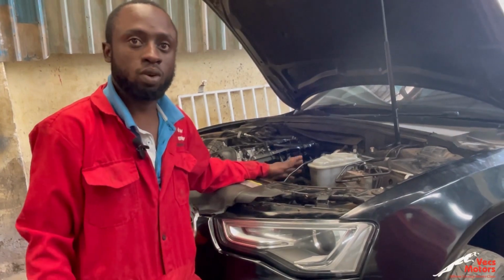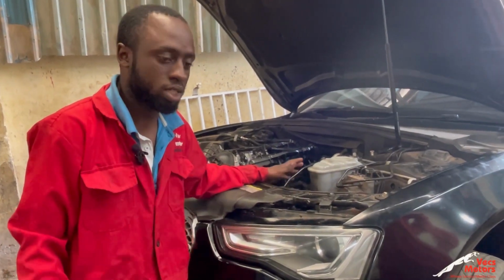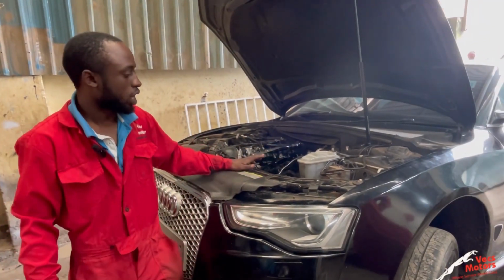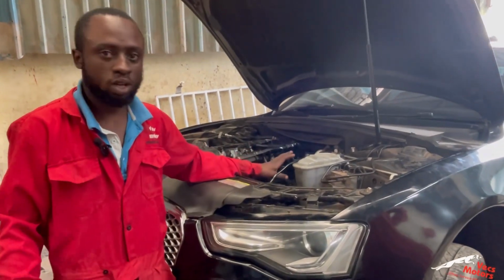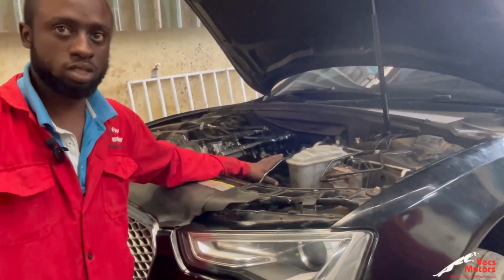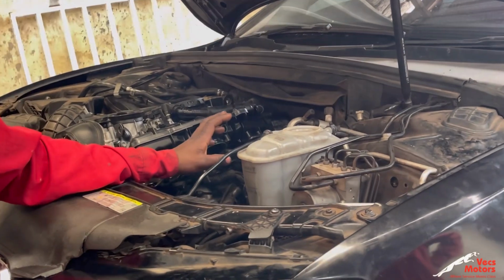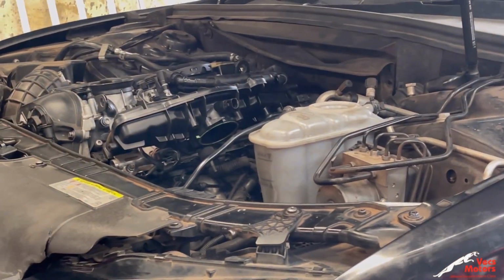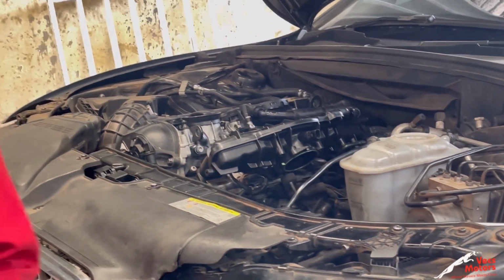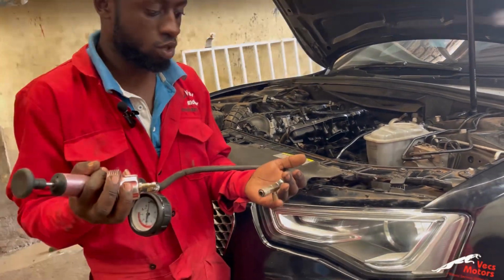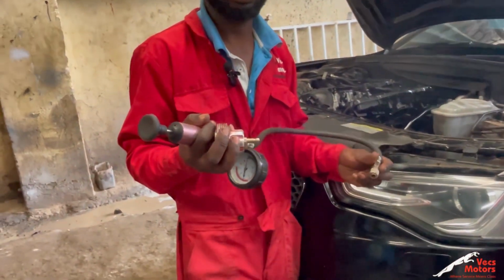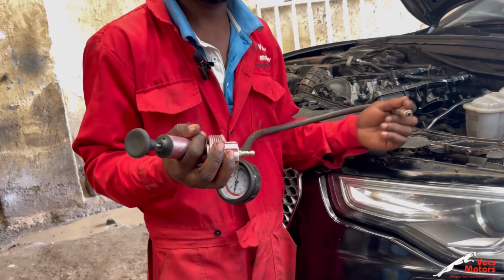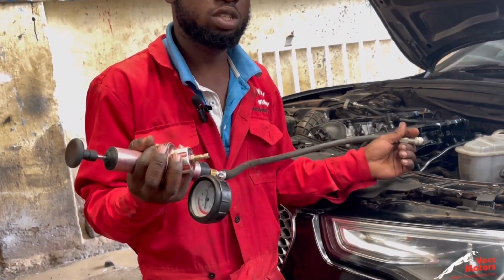We started with the water leakage, the coolant leakage. After the owner complained about coolant, we had to do pressure tests to see where the leakage occurs. Hence, using this tool. This tool is normally used to see whether there is leakage in the system. And also, when working on these cars, you have to use this for bleeding.